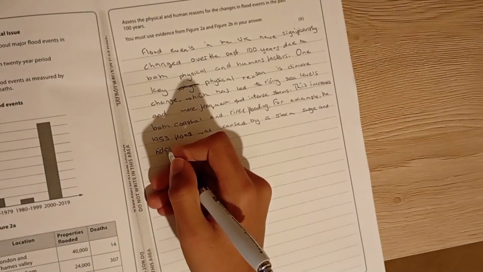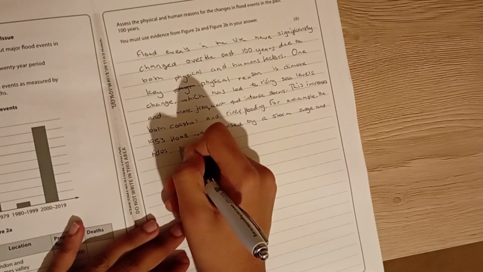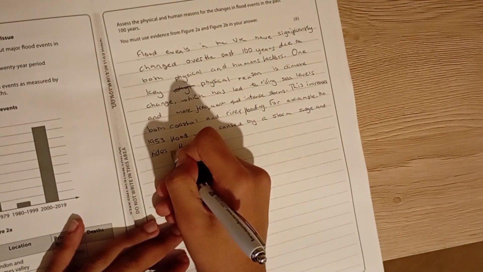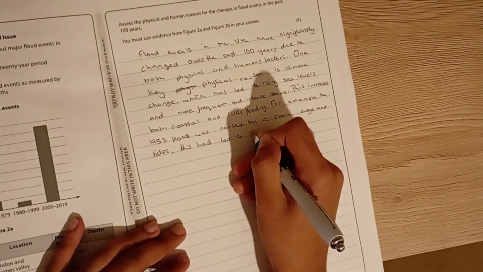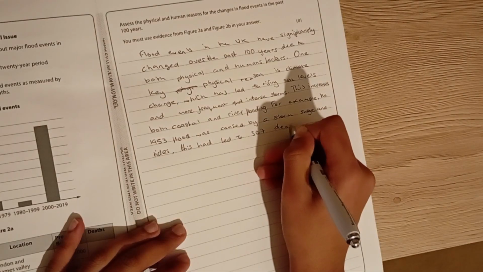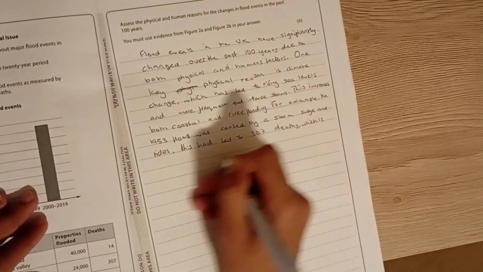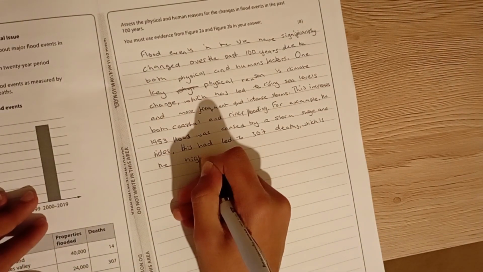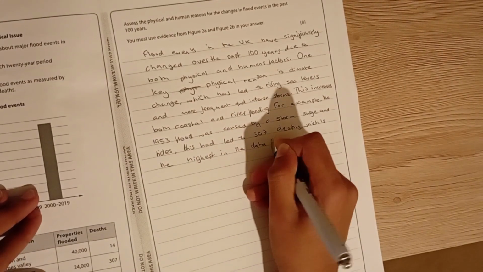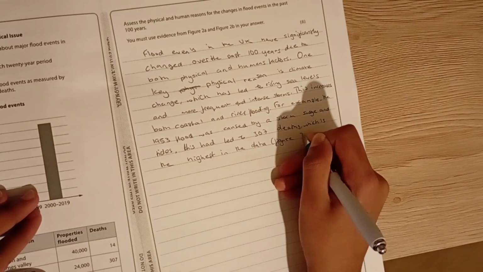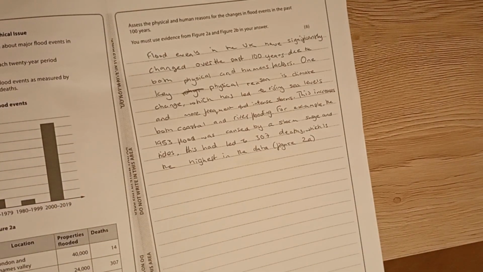And then using figure 2a, we could say that this had led to 307 deaths, which is the highest in the data. I'll just say figure 2a, so when you read this you won't be confused about what table I am using.